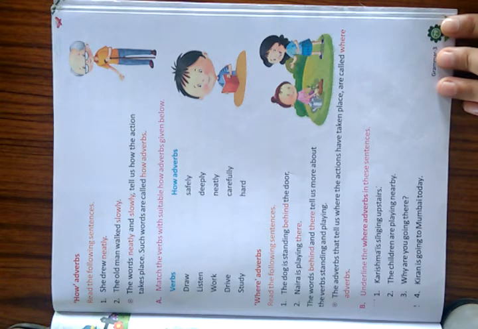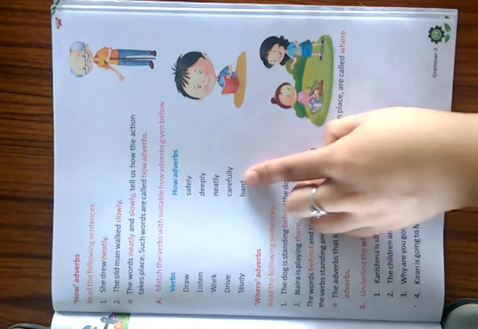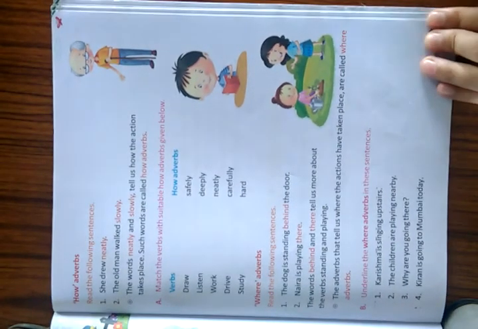Verbs is the work only, action only, but here we can see the addition of ad, so that is adverb. So how, how did you draw, you can see the options given here. You have to match it with the correct how adverbs. Okay, so another one we have is where adverbs.